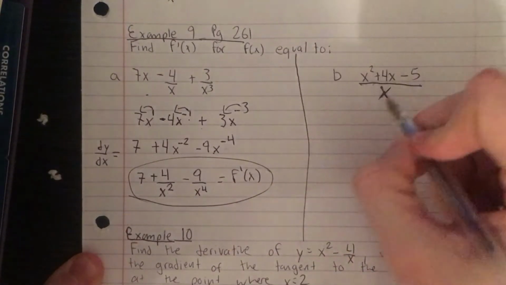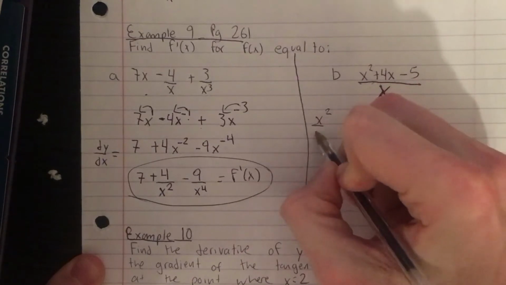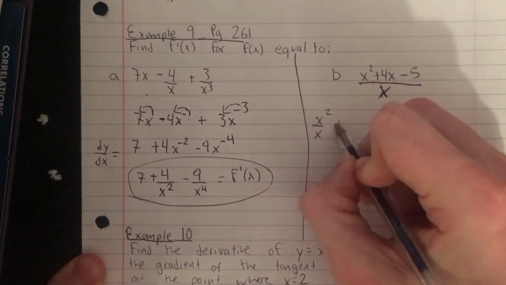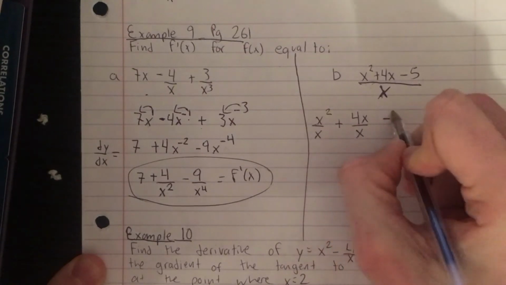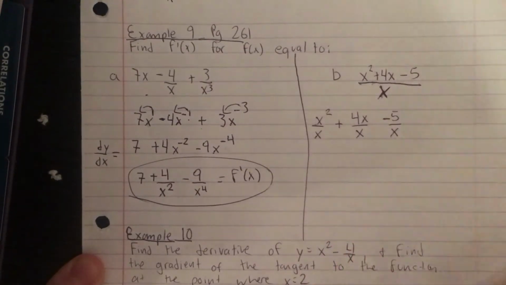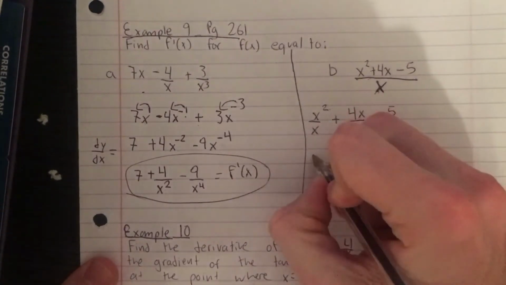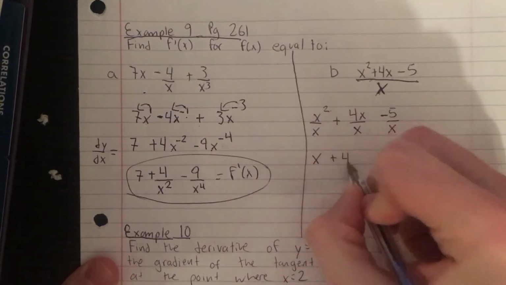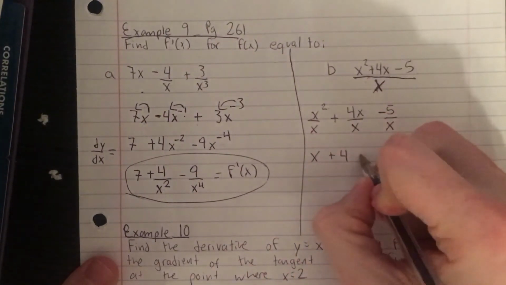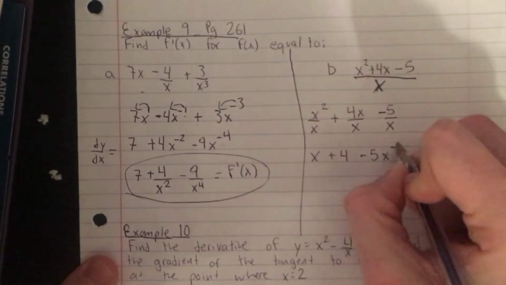So what I'm going to do is rewrite this with everything here being divided by this x, instead of it all being lumped together. We're going to break this fraction up. It's a little algebra trick here, and we're going to simplify. So that x squared over x is just x. 4x divided by x is going to be plus 4. And I'm going to rewrite this last one here as x to the negative 1.